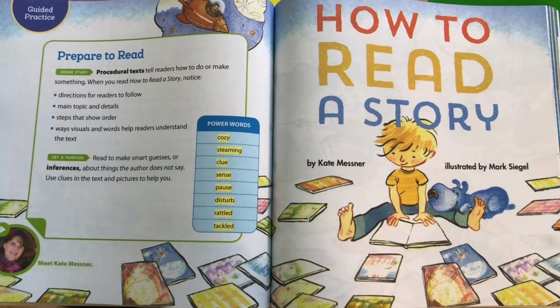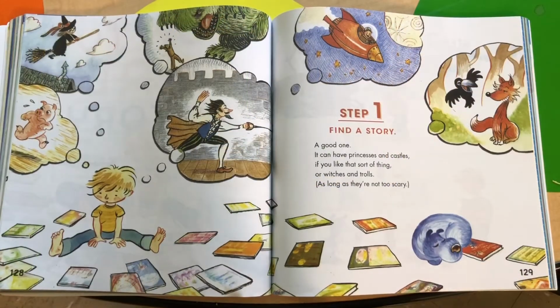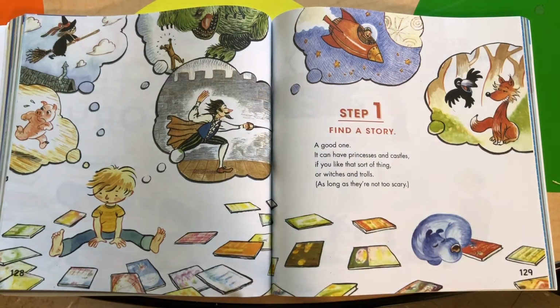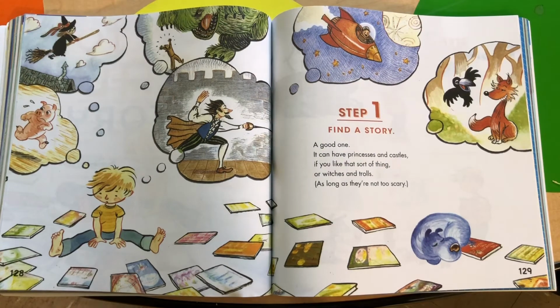Now, if you have your My Book 2, you need to get it out and you need to turn to page 129. Let's reread page 129 to 133. You will also need to pause the video and get a pen or pencil to help you with taking notes in our text. So go ahead and do that. Now let's take a look at 129 to 133.